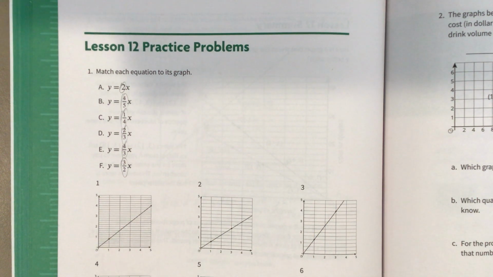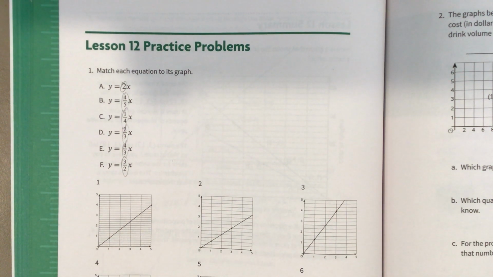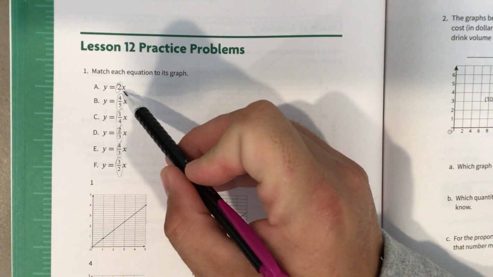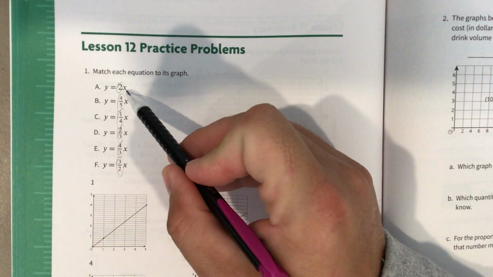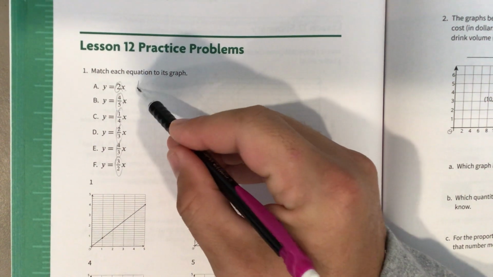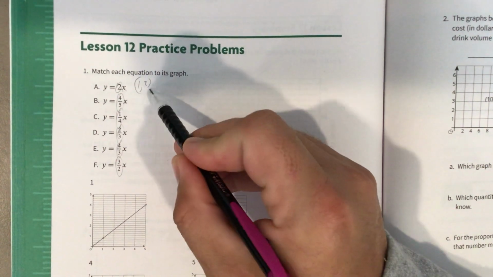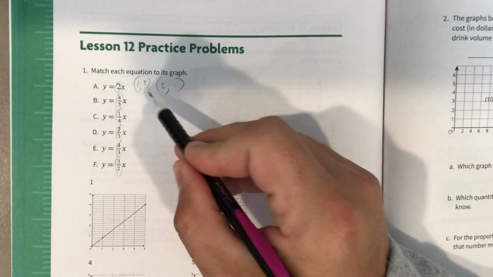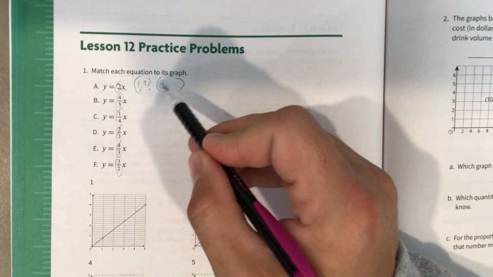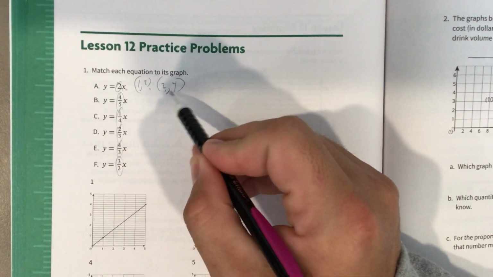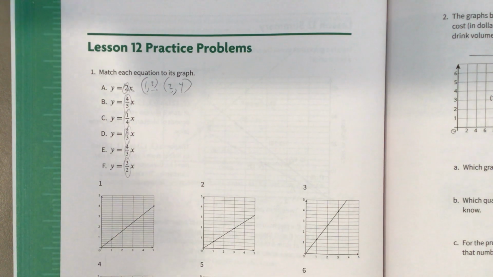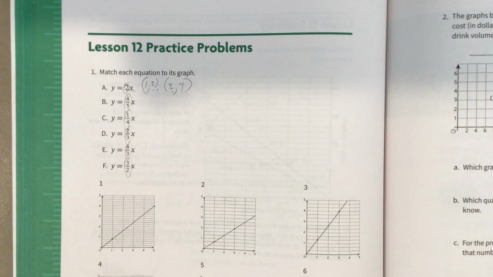Another thing you could do is plug in points. For instance, with this first one, let's say I plug in 1. What's 2 times 1? And you'd get 2. So that point would be on the graph. Now if I plug in 2, what's 2 times 2? 2 times 2 is 4, so those 2 points would be on this graph. So that's another helping hint for you for that one. Okay, the next question.